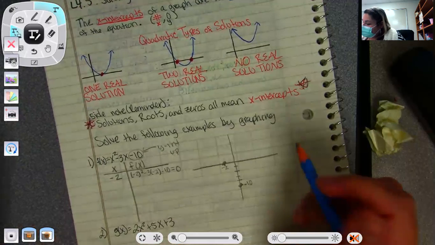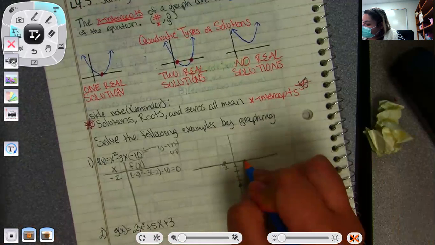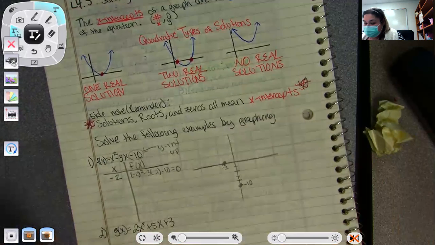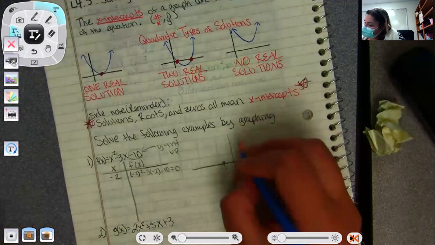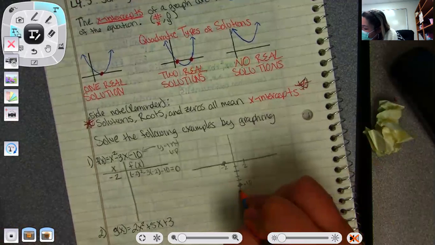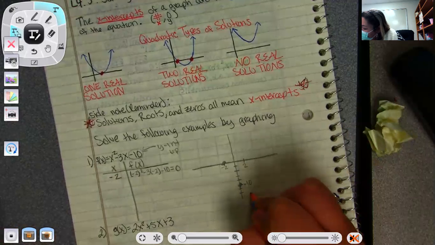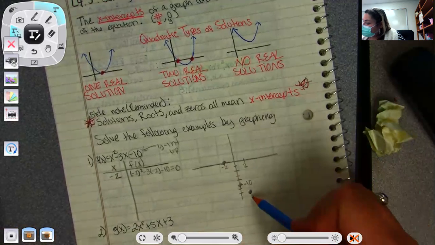So then this is my y-intercept. Now let's do +2 and see where that ends up. That gives me -12. So at +2, we're at -12. So -10, -11, -12. I have a dot right here. So I can see that I'm starting to approach my vertex.